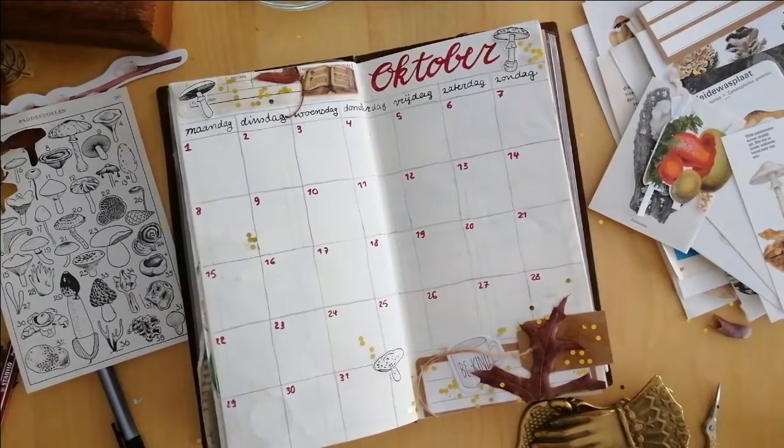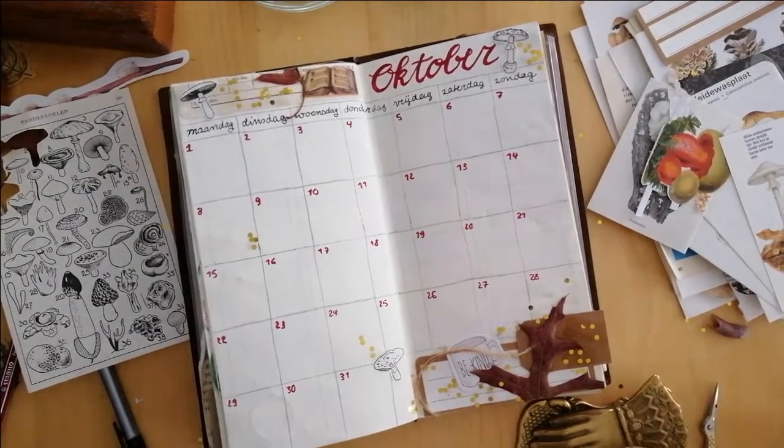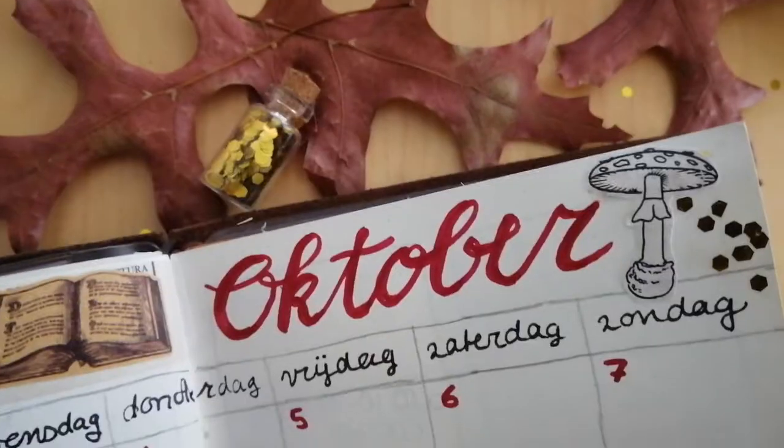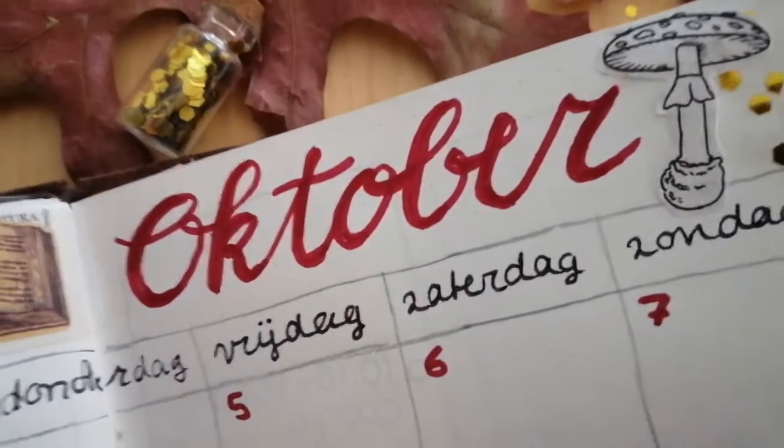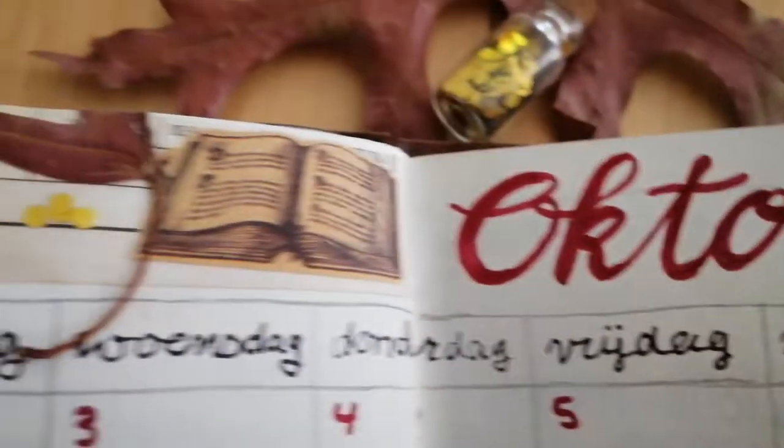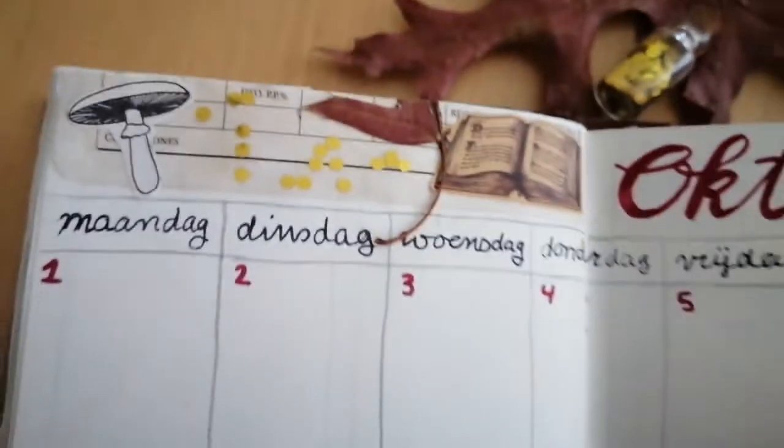So yeah, this is it for this month's spread. I'm really happy with how it turned out. I'm quickly going to fill in all the dates and appointments that I have for the rest of the month.